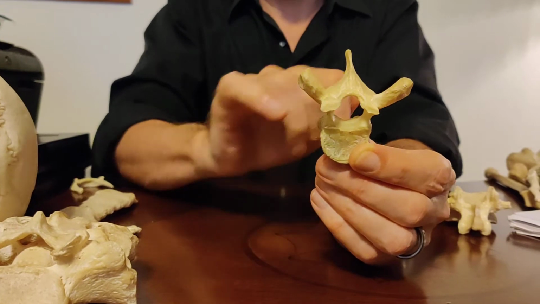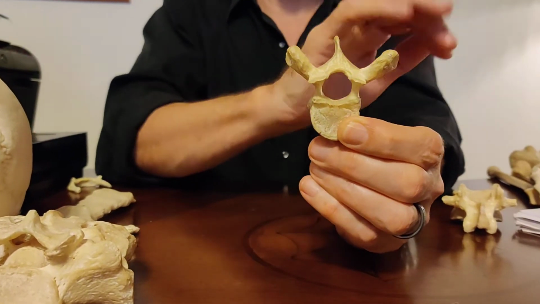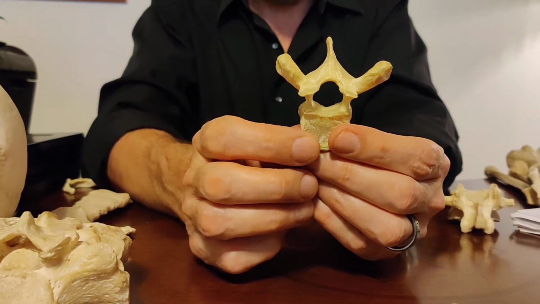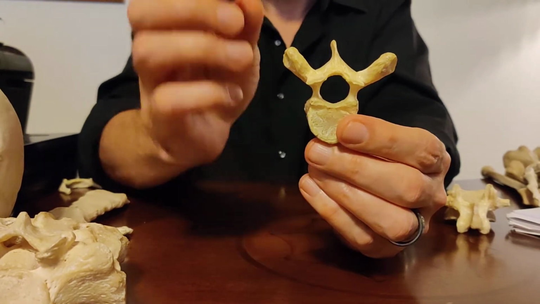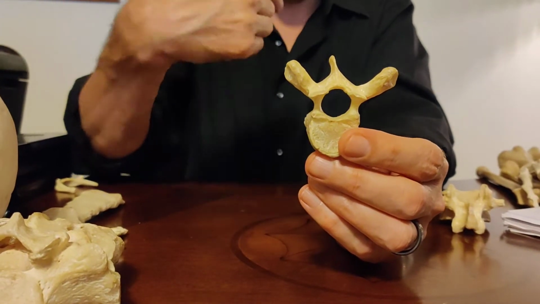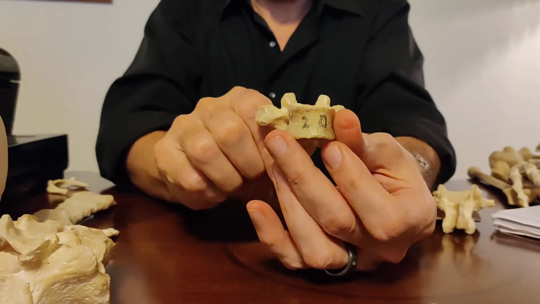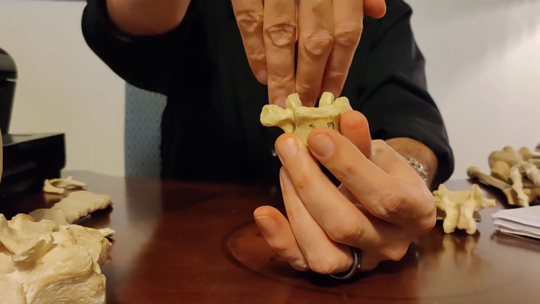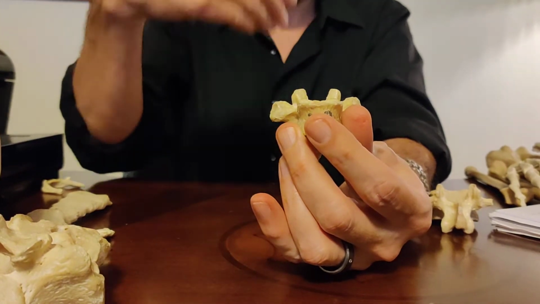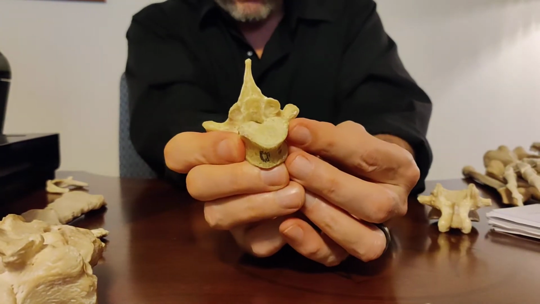That is the centrum, and that hole in the middle is, I almost got my fingers stuck, the vertebral foramen. Okay? Now, if I take this, again, how it looks on me looking at you right now, I take the spinous process and I tilt it back. So the spinous process always goes down and out. That's how you know it's upright. If it were like this, I'm standing on my head.